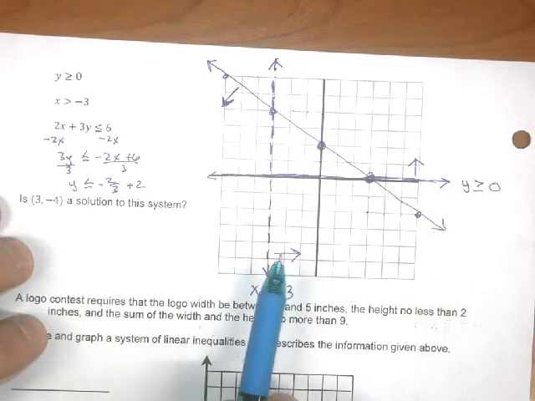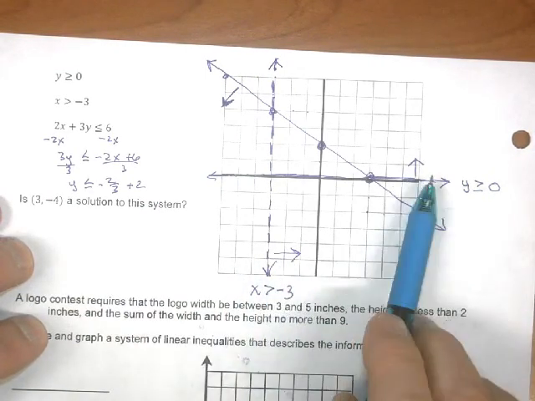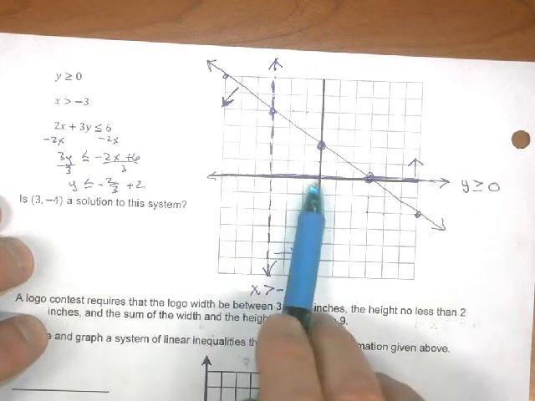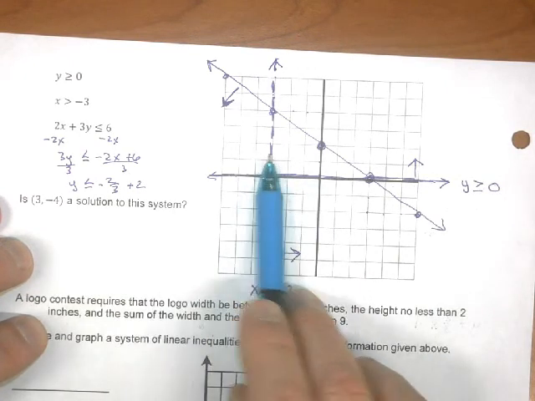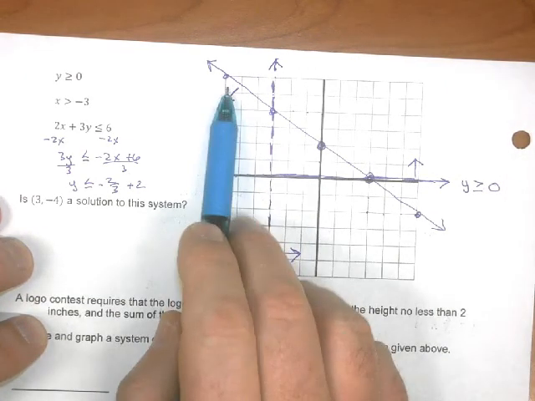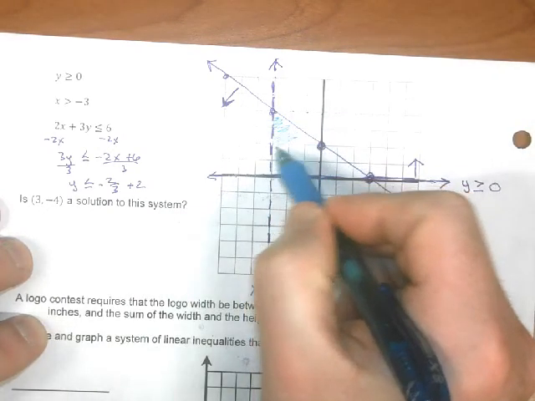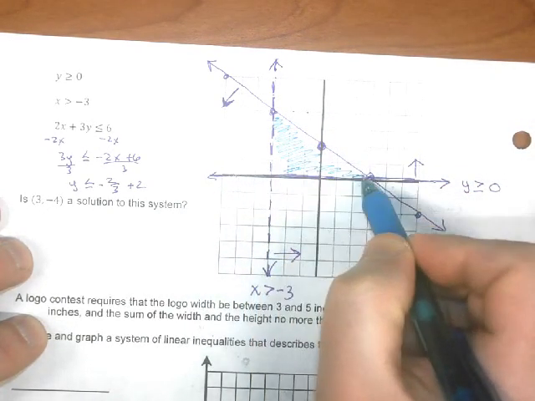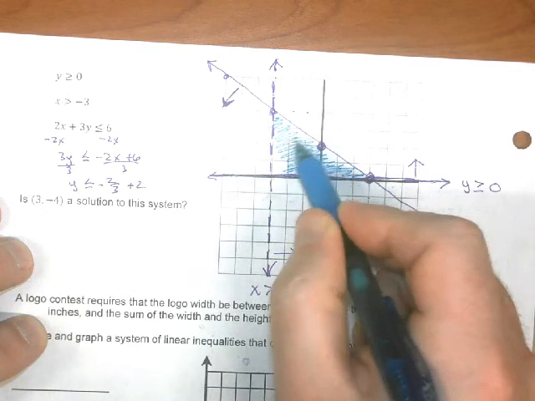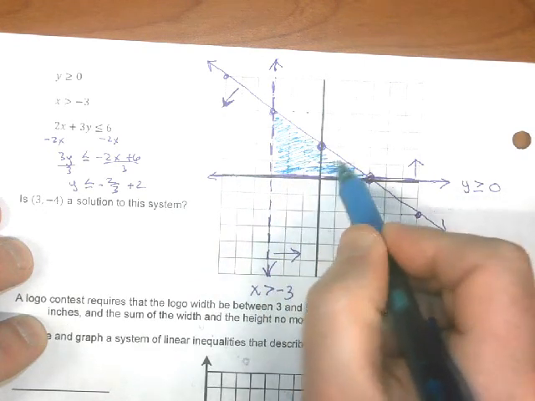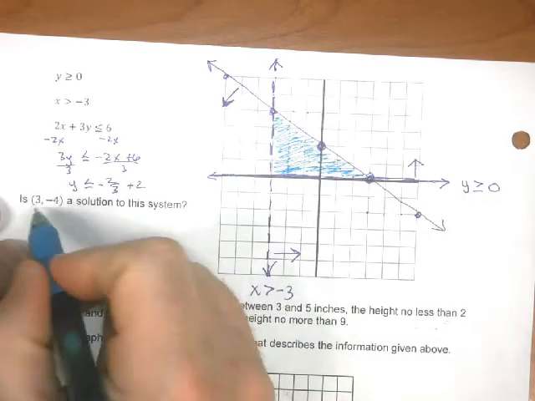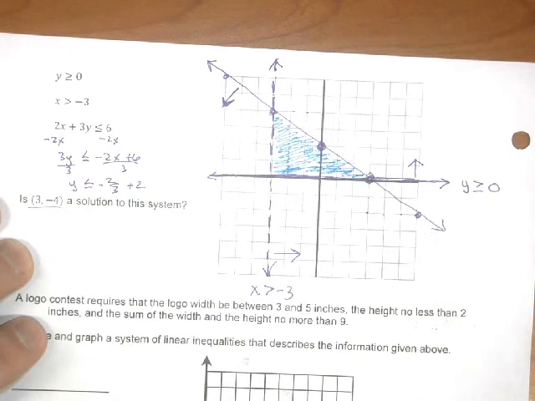And then I'll bring in my blue marker here to get all of our shading. So we want it to be to the right of this line, above this line. So if I'm just looking at these two intersections right here, I'm to the right and above. And then I need to be below this line. So the only part that is shaded in this is that section right in there, that little triangle.